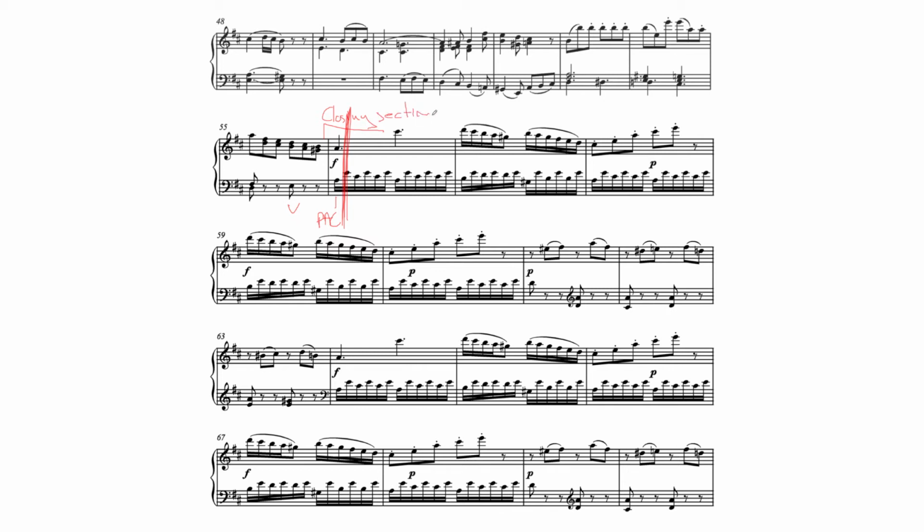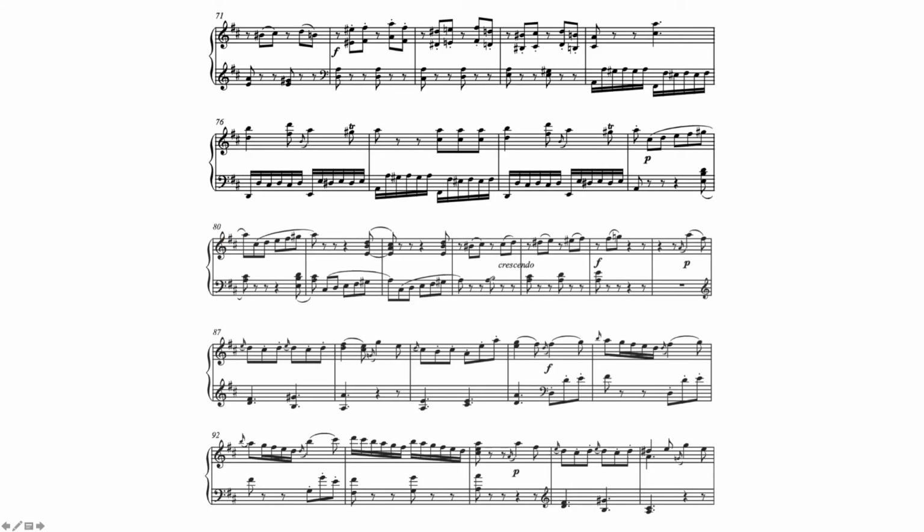You will hear it sounds exactly like a closing section with confirmation of the key. You see codettas, the same ideas, the same structures again and again. This is exactly like a closing section, and we expect a perfect authentic cadence, and after that a development section like in the sonata form. But at that point we have something like a transition, and it ends with 5-7 in D major.